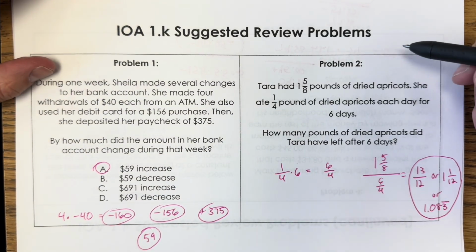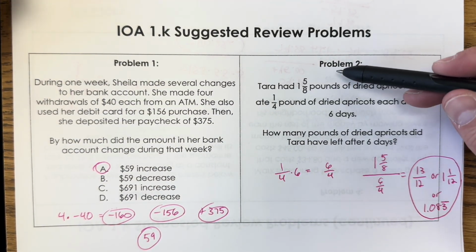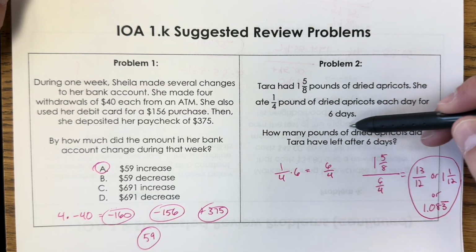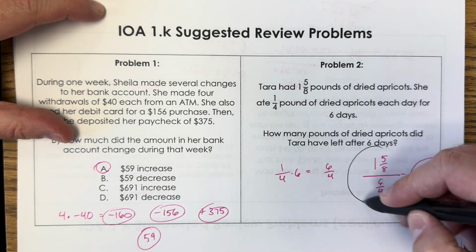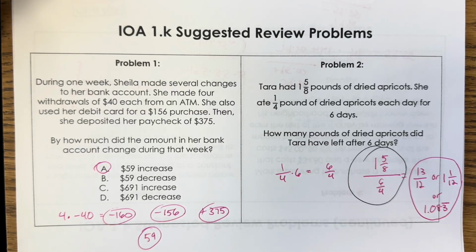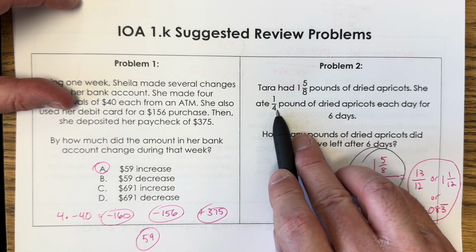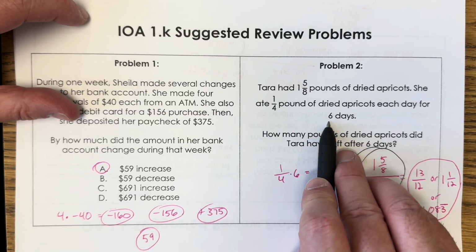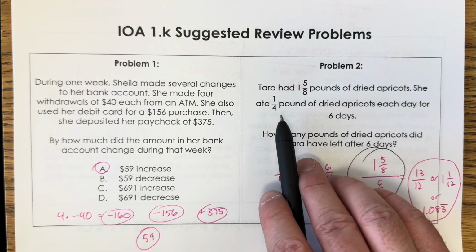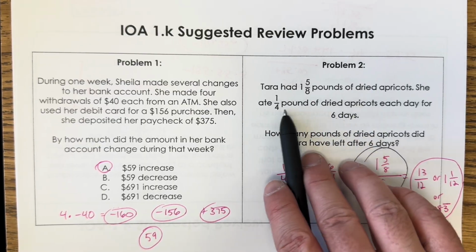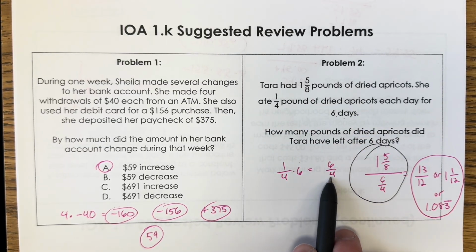Problem 2. Tara had 1 5/8 pounds of dried apricots. She ate 1/4 of a pound every day for 6 days. How much will she have left? We're going to do a kind of a nasty division problem. After we find out how much of those apricots she ate in 6 days. So first, we need to multiply 1/4 times 6 because that'll give us the total amount of apricots she ate, which ends up being 6 over 4.